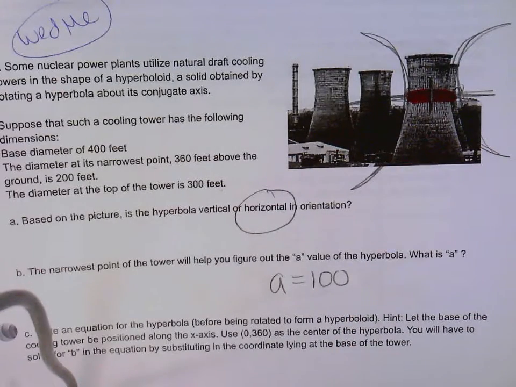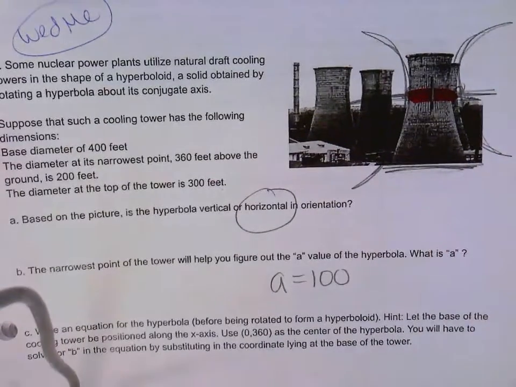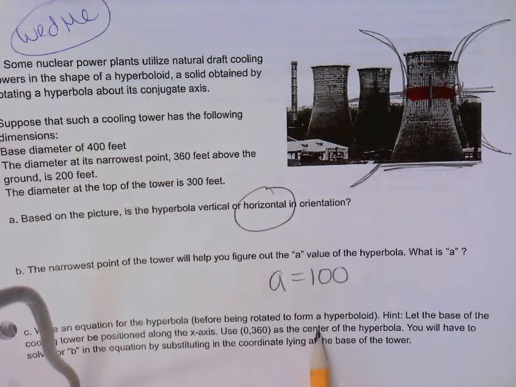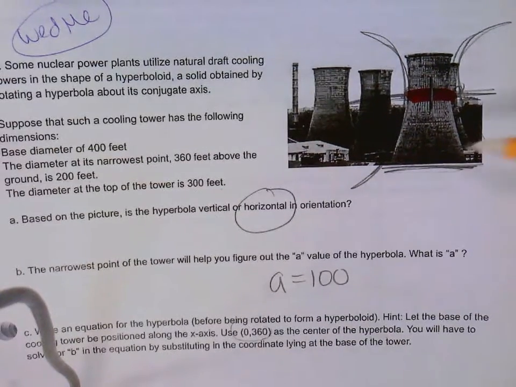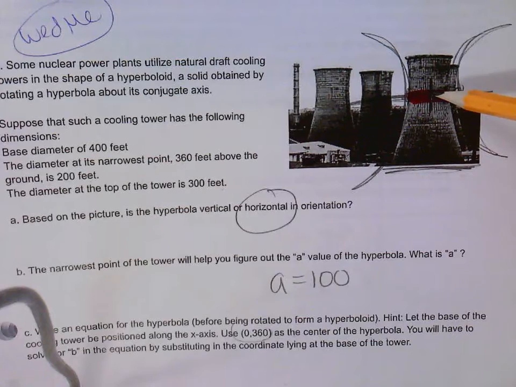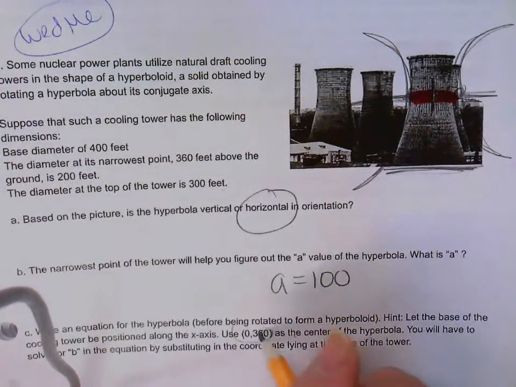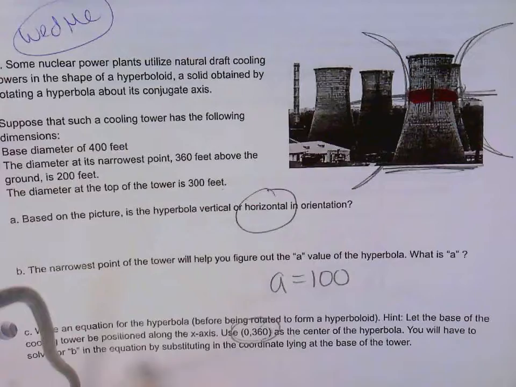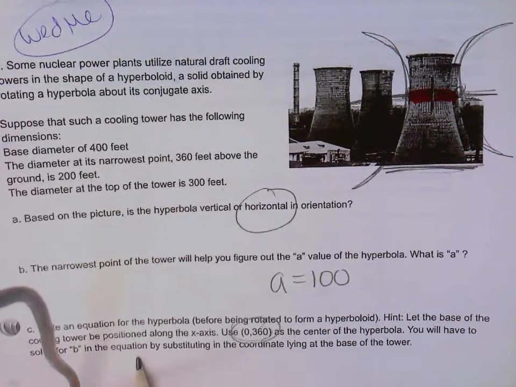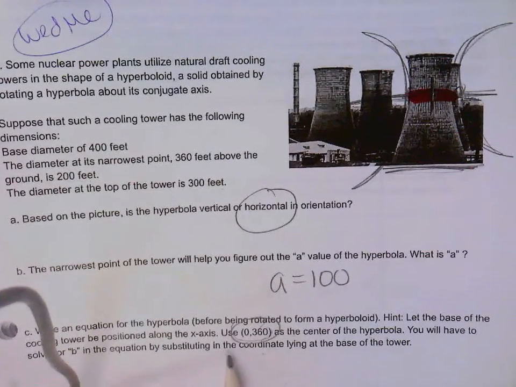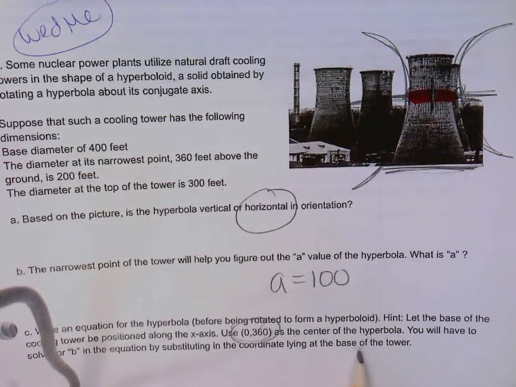Write an equation for the hyperbola before it's rotated. Let the base of the cooling tower, right here, be on the x-axis, and use (0, 360) as the center of your hyperbola, right? Because it said that the center up here is located 360 feet off the ground. So they're helping you with what your center is. You will have to solve for B in the equation by substituting in the coordinate lying at the base of the tower. So let's write what we know so far.